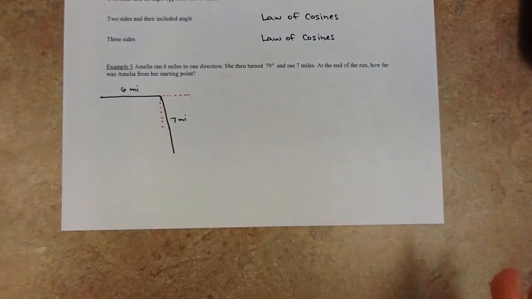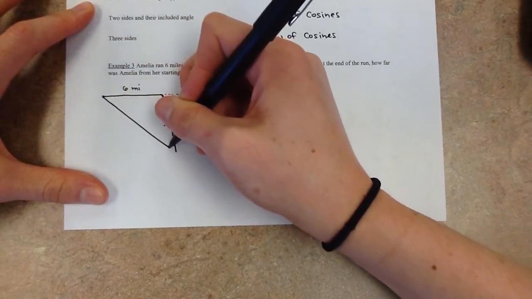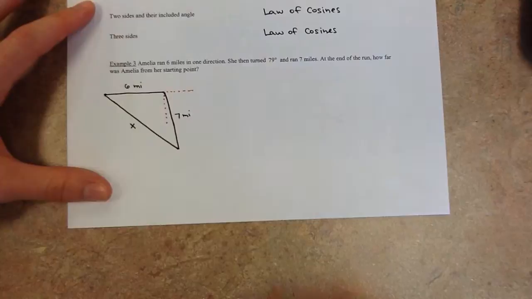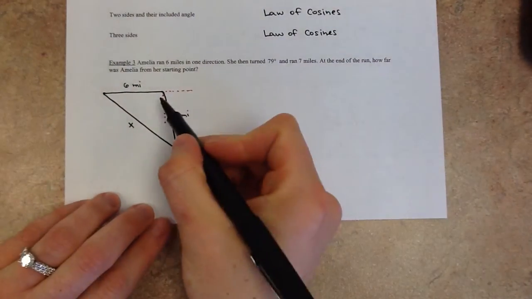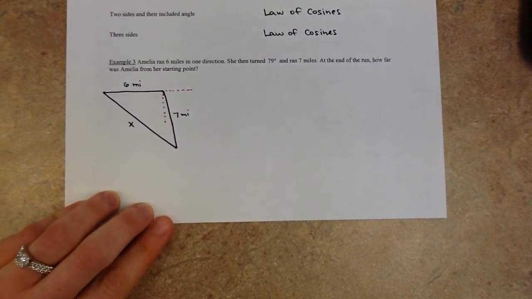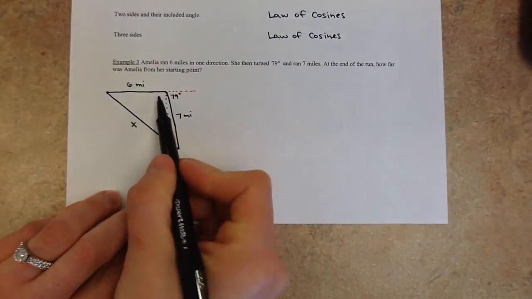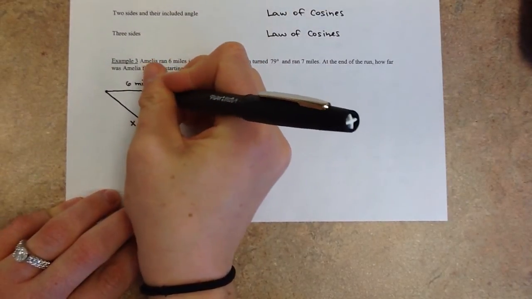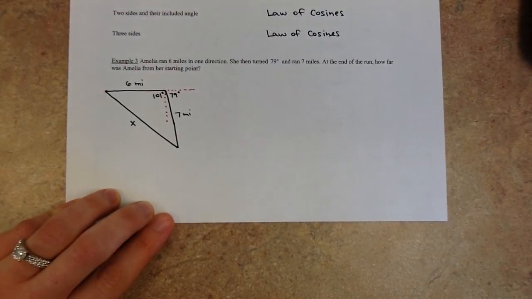So the question says, at the end of the run, how far was Amelia from her starting point? So connect her starting point with her ending point here, and that is the distance that we're trying to find. You can just label it with an X or whatever you want. So now we're going to use the law of cosines. It's tricky because this angle actually is not 79 degrees. This angle right here is 79 degrees, and then we know these two together must be 180. So this angle on the inside of our triangle is actually 101 degrees. So be careful with that part.